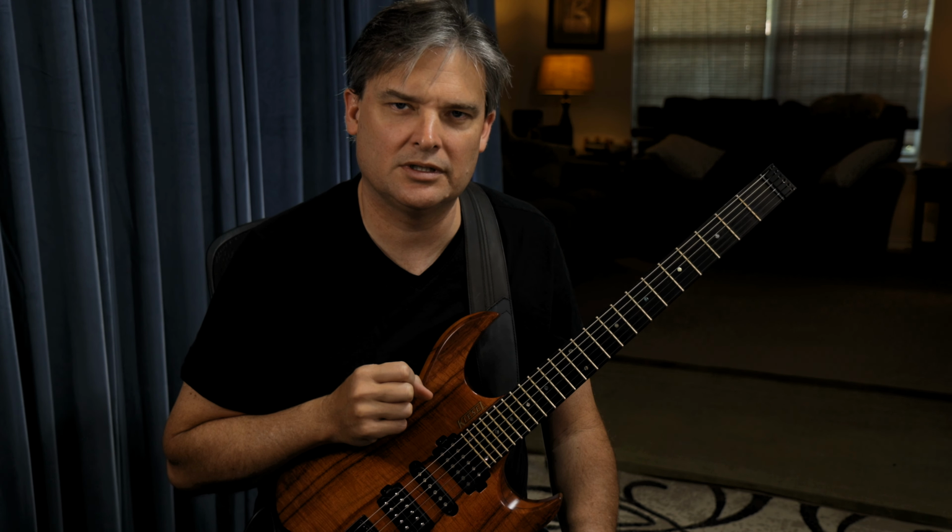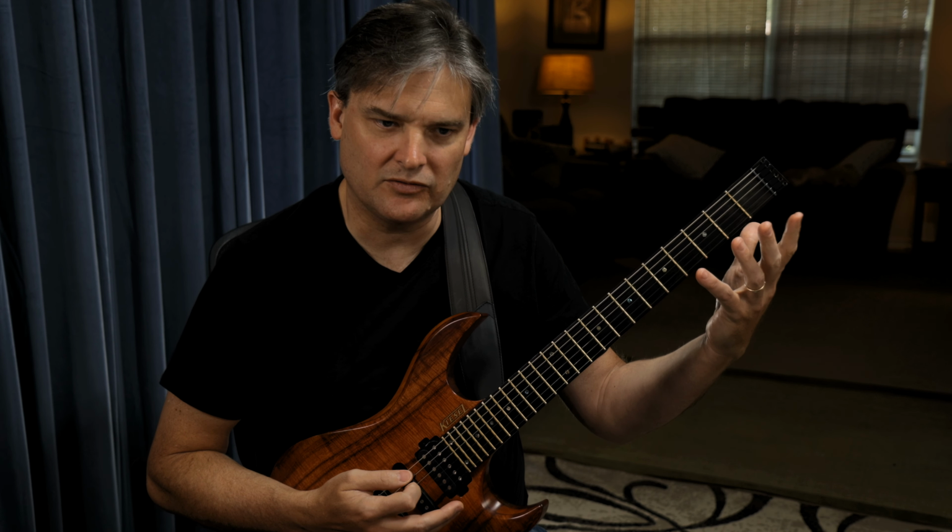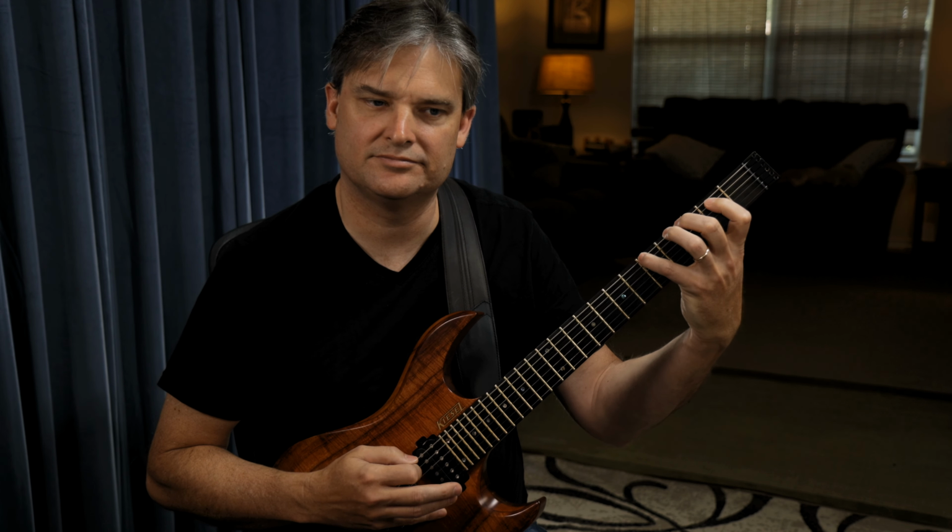Now we can take another motif, and all those runs were descending, so we can take another motif and use it to ascend. So we'll take this 8-note motif, and we're going to use that to zigzag back and forth. So we've got this.